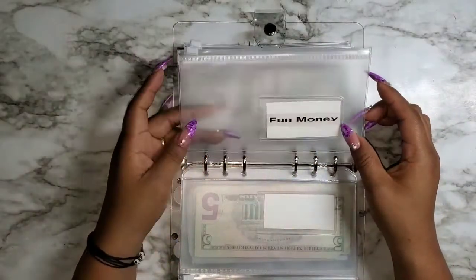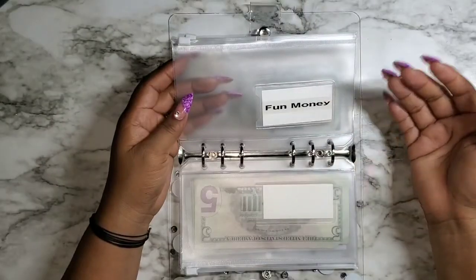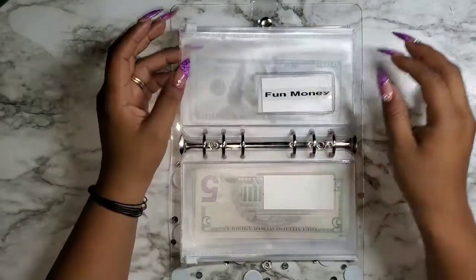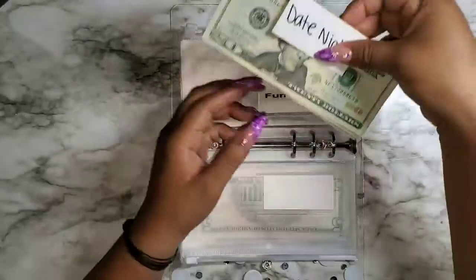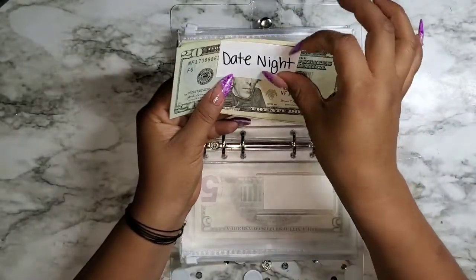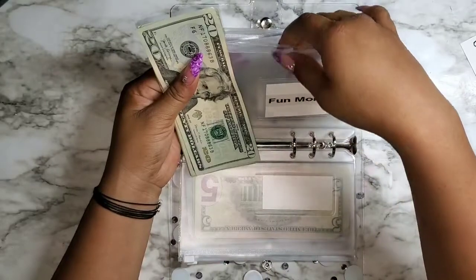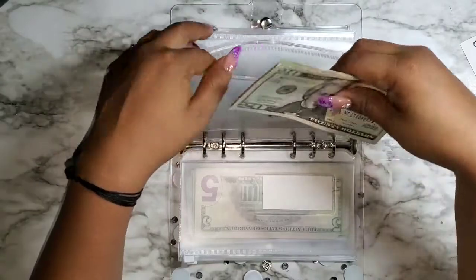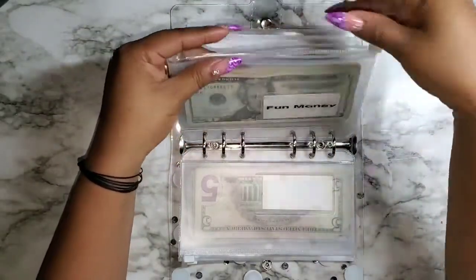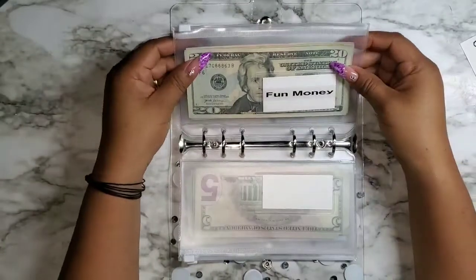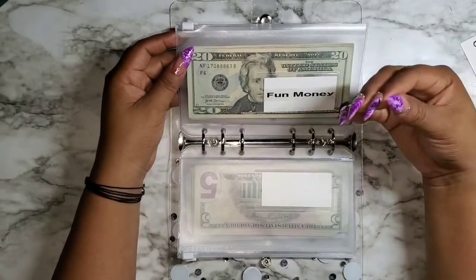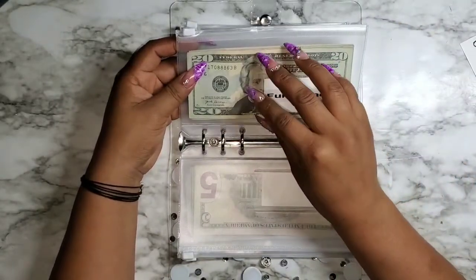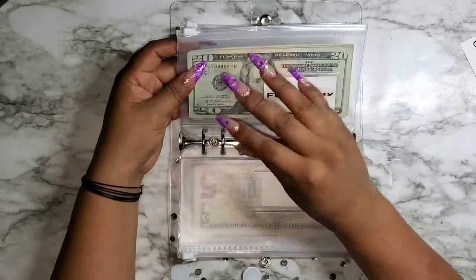And basically fun money is just, we can literally spend it on whatever we want. For fun money, I am actually gonna be inserting my date nights money because I did remove a date night. I just wanted to incorporate fun money that way I don't have to be taking out money from my kids' envelope every time they want to buy something and I want to buy something, or my husband wants to buy something. Then this is the envelope to turn to, and if it's here, then we can go ahead and buy whatever we want.